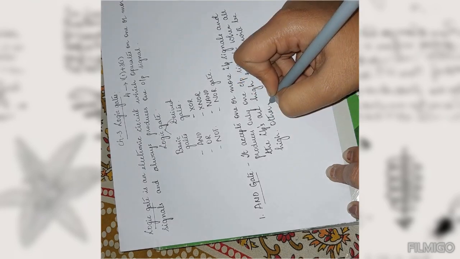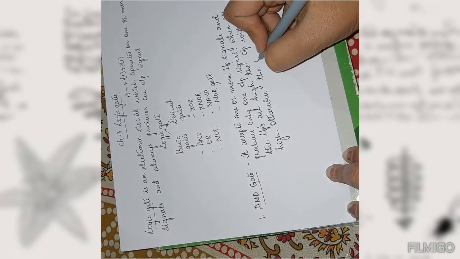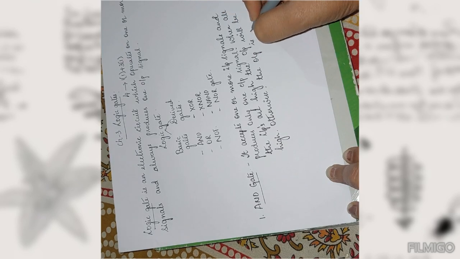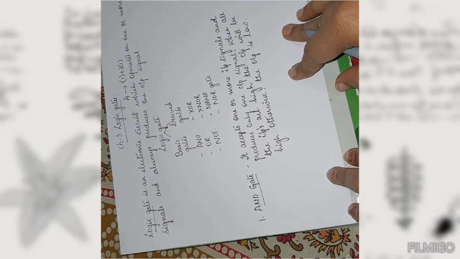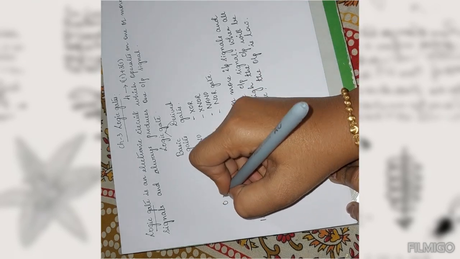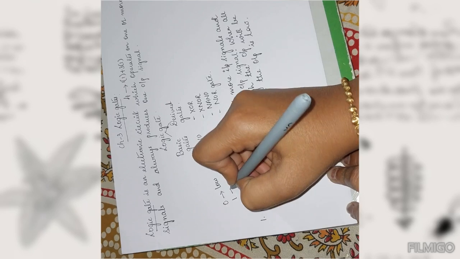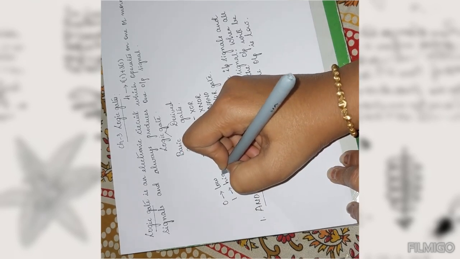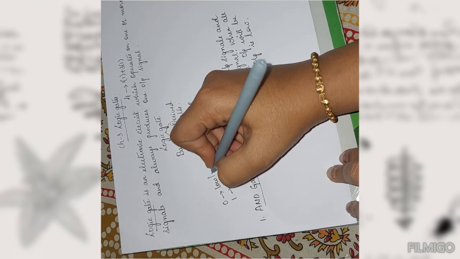Otherwise, the output is low. So in logic gates, we call 0 as low, 1 as high. You can also call it true or false.